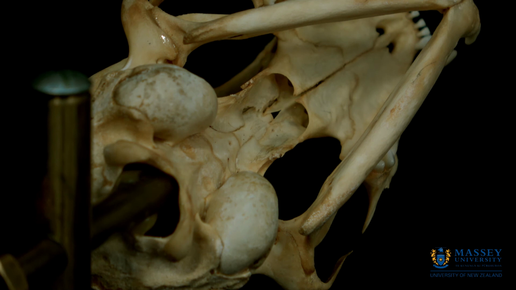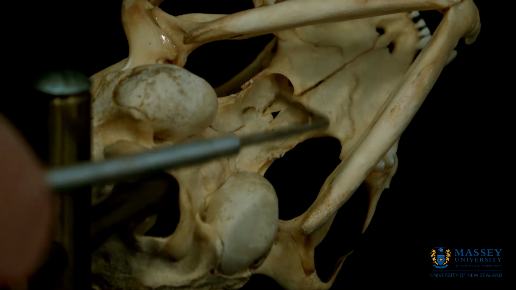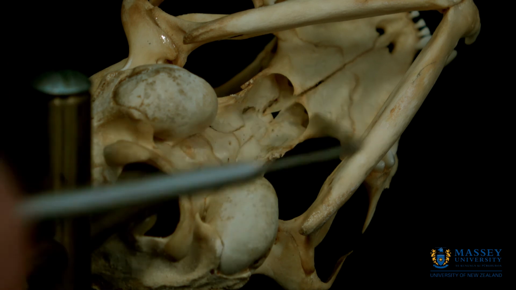On the ventral side of the cat skull, again we can see the openings to the vomeronasal organ. We can see the maxilla, the palatine bones, the hard palate, and then the area where the soft palate would be.